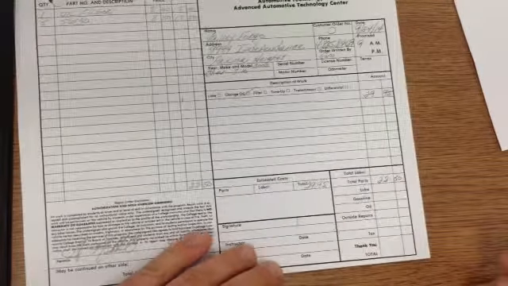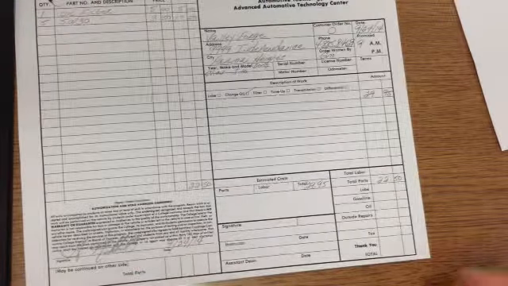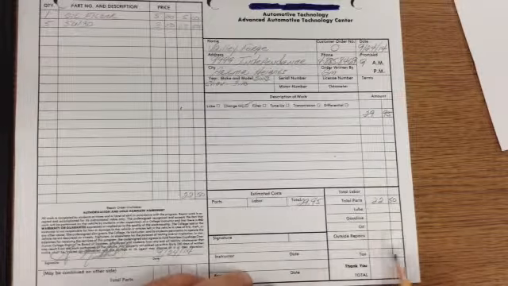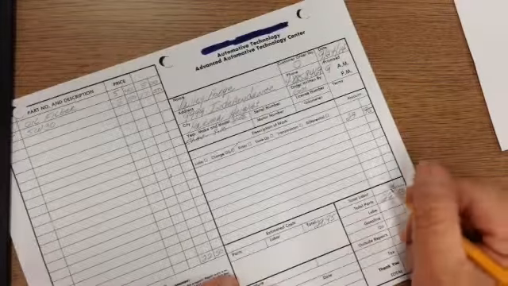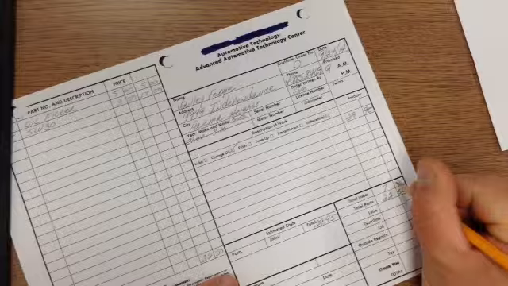Now what I need to do to find my labor, because remember we quoted the customer $29.95, is take my $29.95 and subtract $22.50, and that gives me my labor total, which came out to be $7.45.